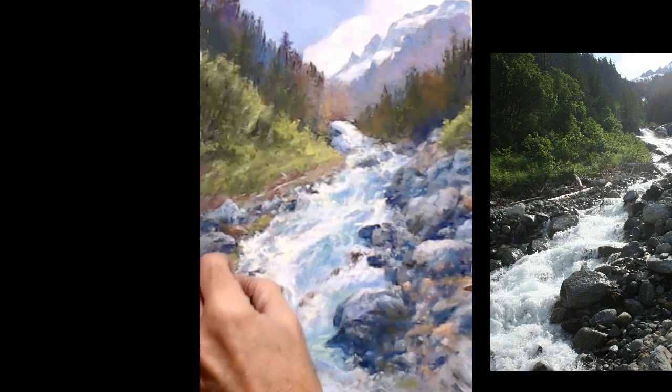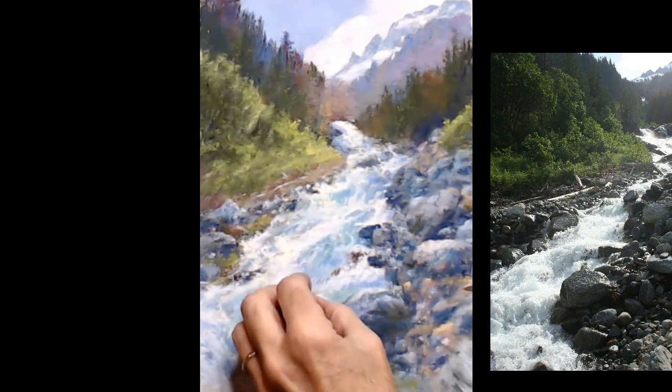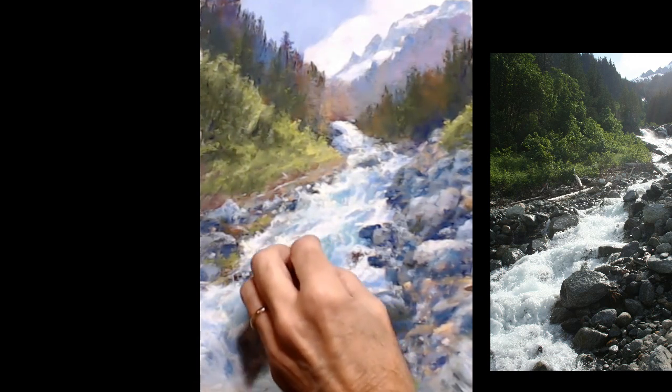You can see some of that splashing on the left side of the water up against the rocks. A little bit of splashing down at the bottom on the lower right near that large boulder.